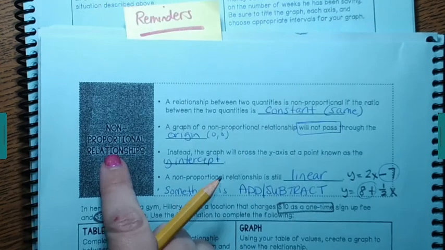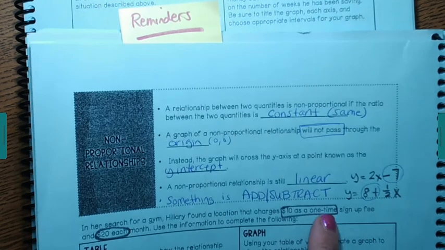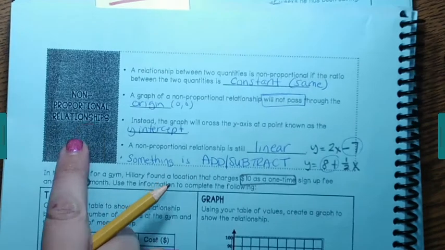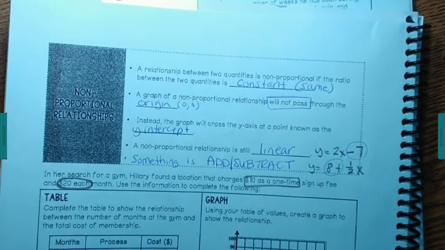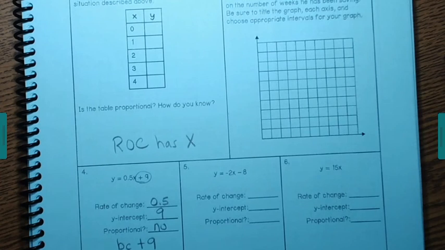So we just wrote in our notes, non-proportional means something is added or subtracted. Is this proportional? It's added. So non-proportional means something is added. It is non-proportional because it has plus 9.